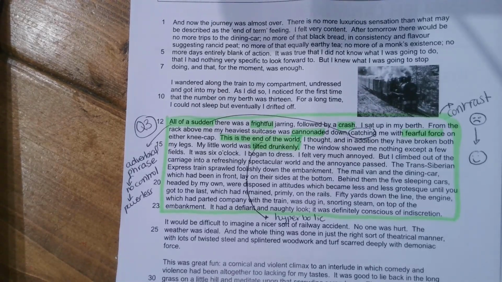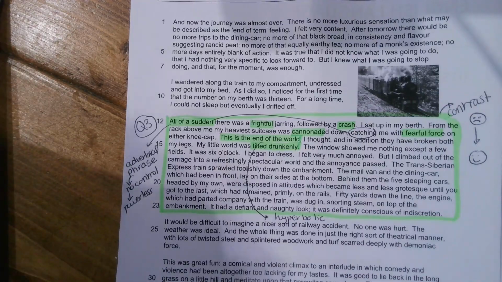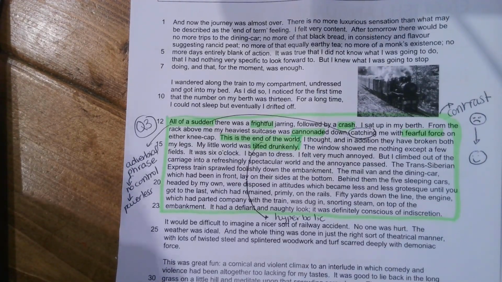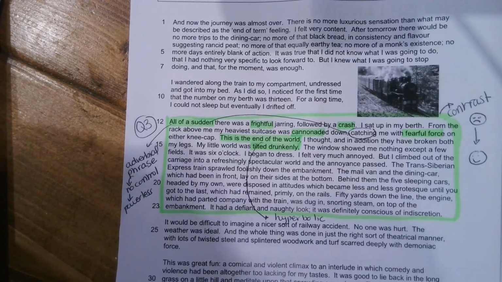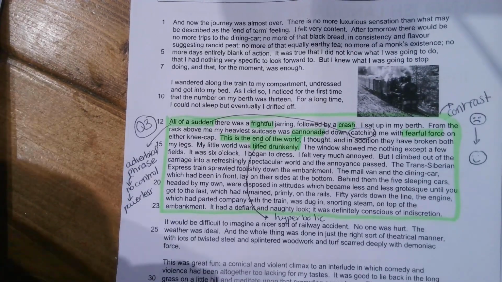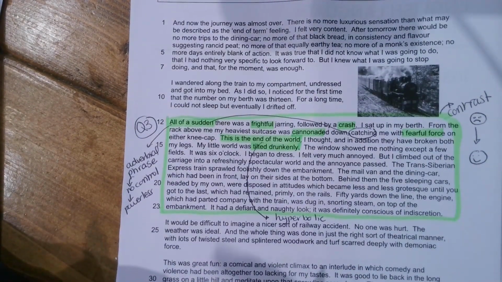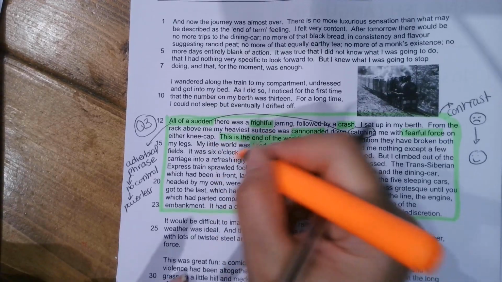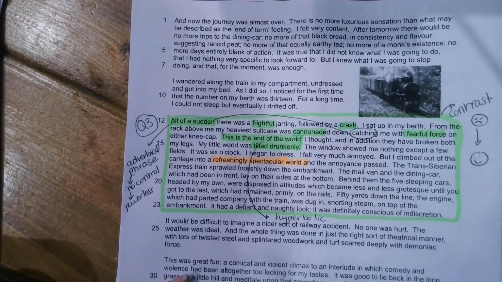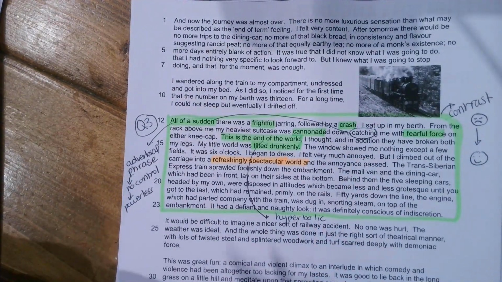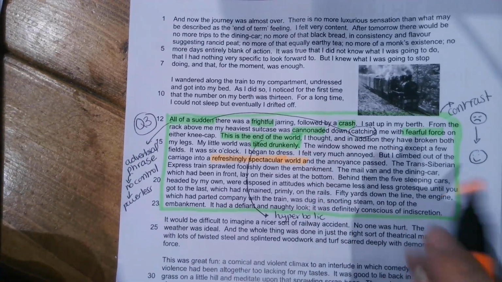"The window showed me nothing except a few fields. It was 6 o'clock. I began to dress. I felt very much annoyed, but I climbed out of the carriage into a refreshingly spectacular world, and the annoyance passed." Now I'm going to use a different colour here because I feel like now the language is slightly changing. I've got this idea of a refreshing, spectacular world, and that shows that we've got a bit of a contrast with what is felt at the beginning.